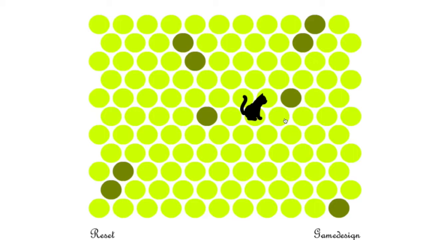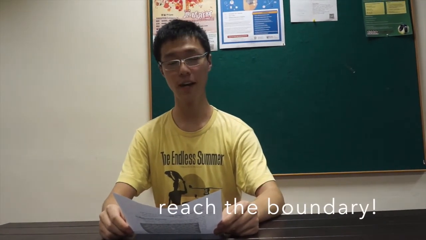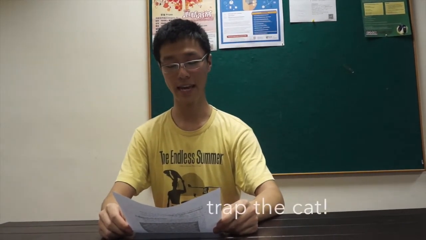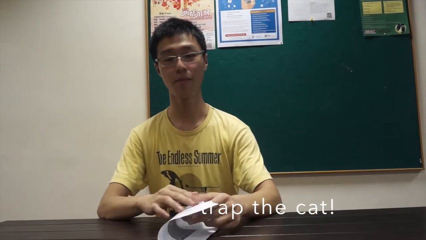The cat can jump one step each time to an adjacent empty blank, while the human can set up a barrier on a blank each time. The winning condition of the cat is to reach the boundary of the chessboard before it gets trapped, while the winning condition of the human is to prevent the cat from escaping from the chessboard.